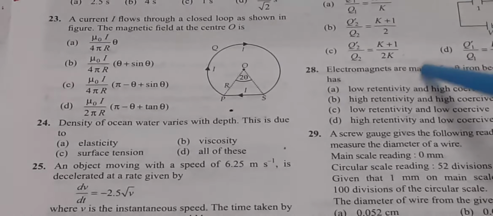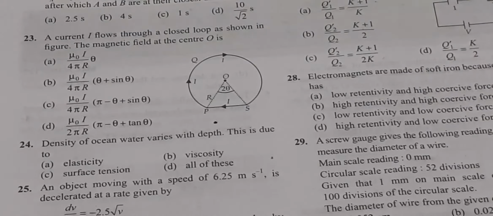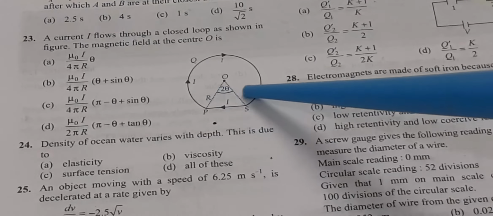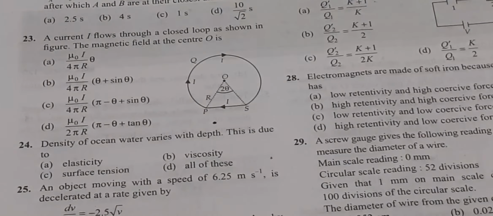Now come to the next problem, that is a current carrying wire is given. We have to find out the magnetic field at the center O, and a small portion is in a straight line form. The pattern which is shown here, this is a straight line form, the other part is circular. Now this angle is twice theta, you can see. Now what will be the remaining angle? The remaining circular part we have to find out.